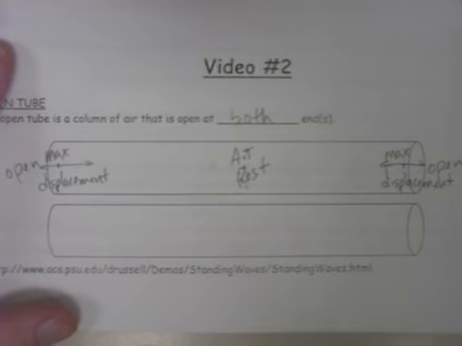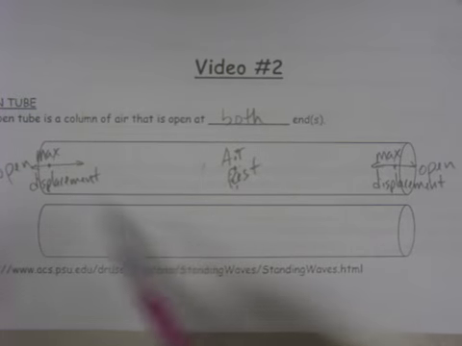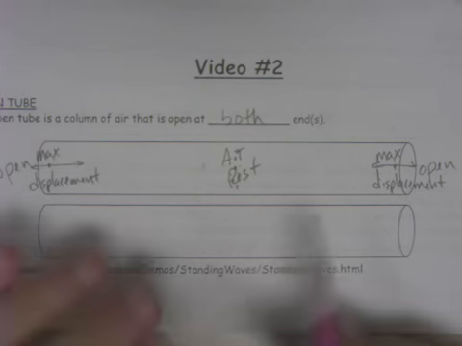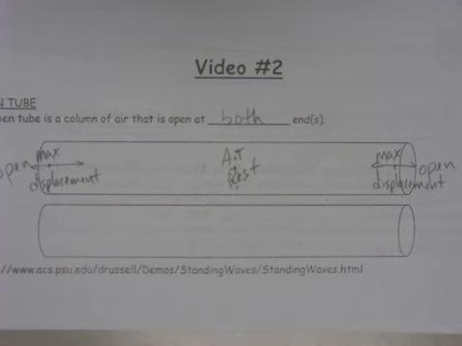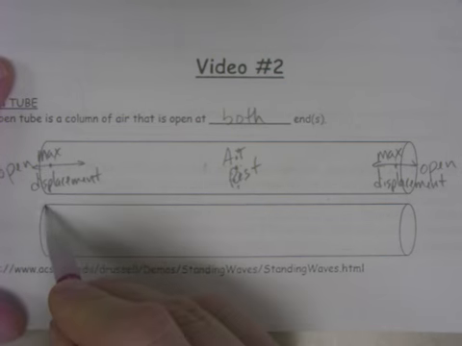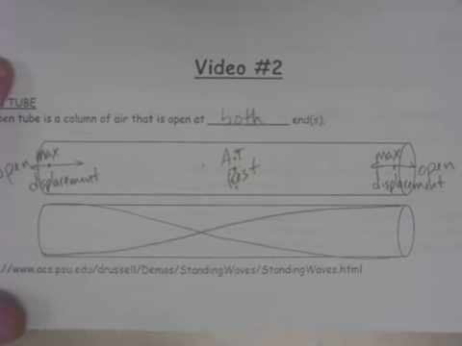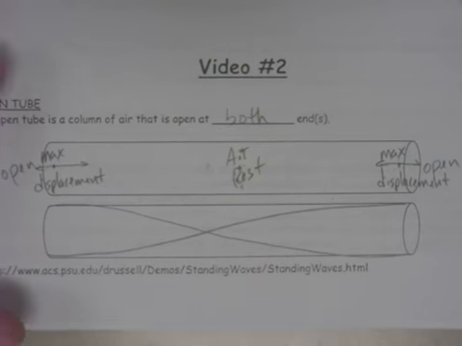Let me back it up just a little bit here. It's tough to illustrate the air in this tube with little bitty dots all the time. So even though sound is not a transverse wave, we're going to illustrate sound as a transverse wave just as a way to make life a little bit easier. What we're going to do is put a big transverse wave right into here, and I'll go ahead and draw that in there.